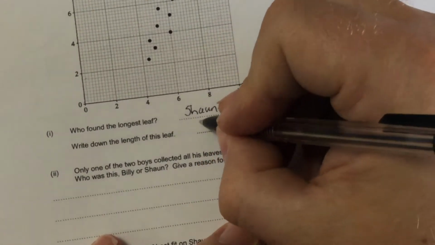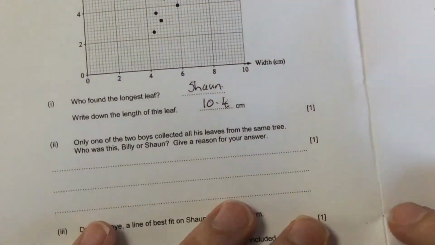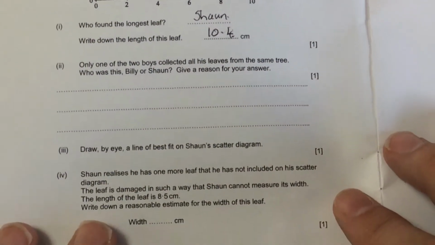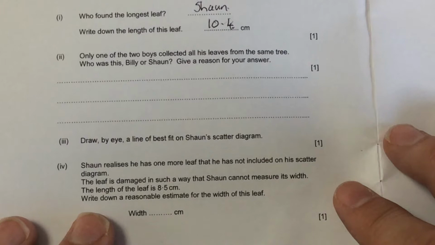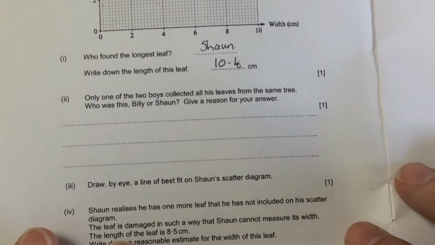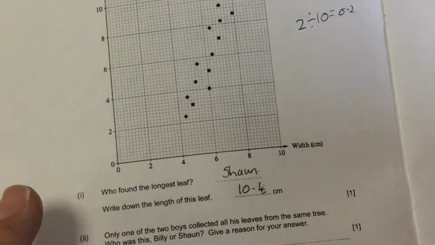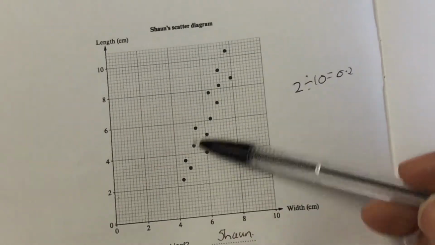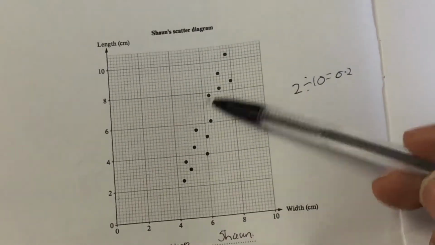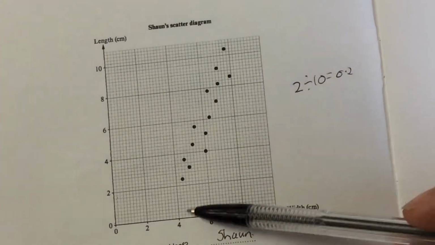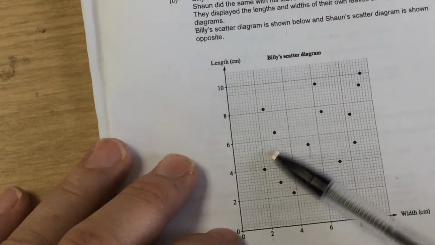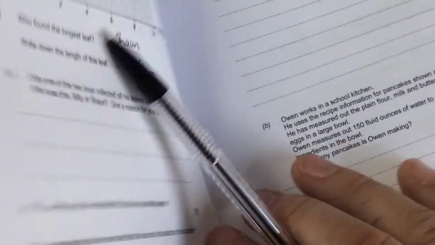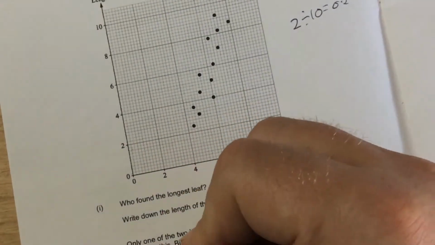Write down the length of that leaf. We worked out earlier it was 10.4 centimeters. Only one of the two boys collected all his leaves from the same tree. Who was this, Billy or Sean? Okay, so you're looking at the leaves which are quite similar. If they're quite similar, they're going to have a correlation. Correlation means the link between the two variables. This one is going up, so it's called a positive correlation. So there's a link in Sean's, but this one, because it's scattered all over the place, has no correlation. So the answer to that one is Sean.